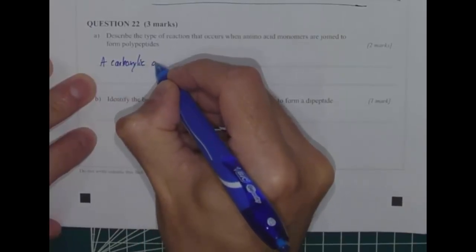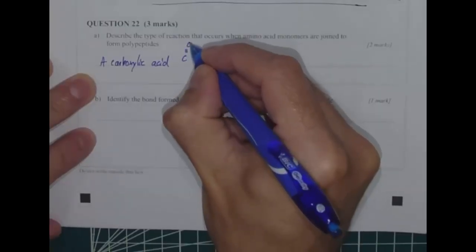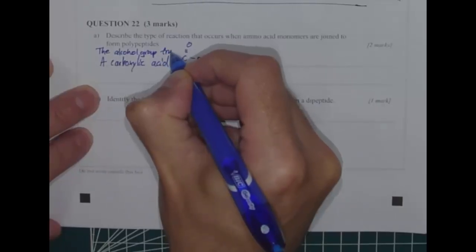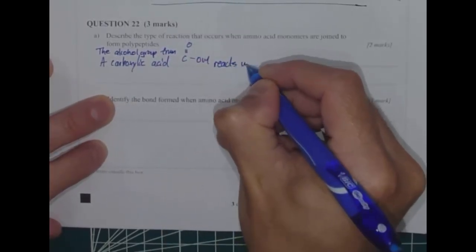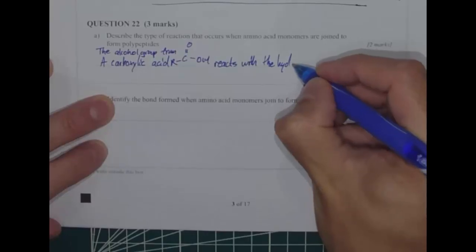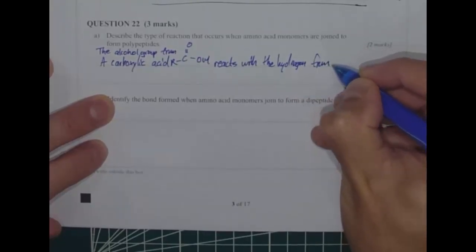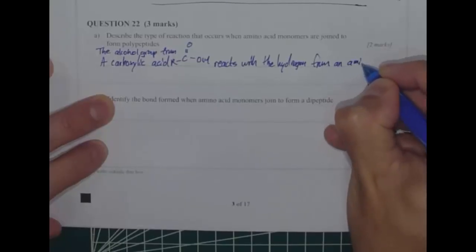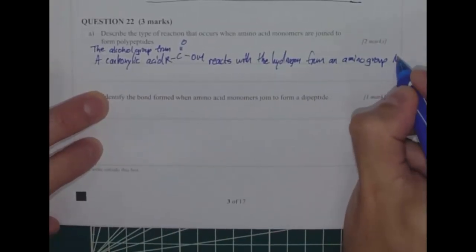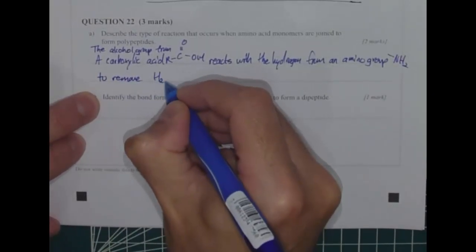So a carboxylic acid, the alcohol group from reacts with the hydrogen from an amino group, NH2, to remove H2O, water.